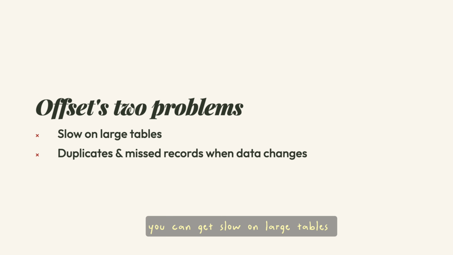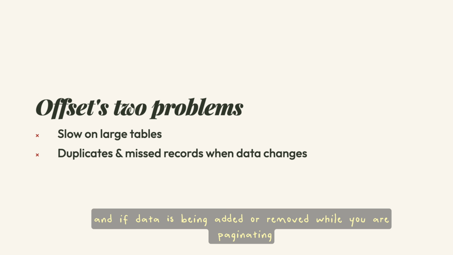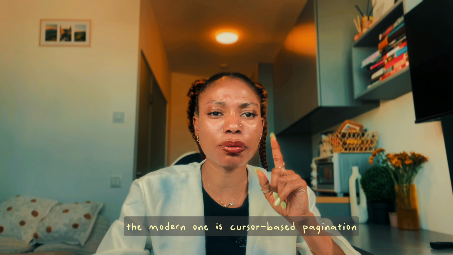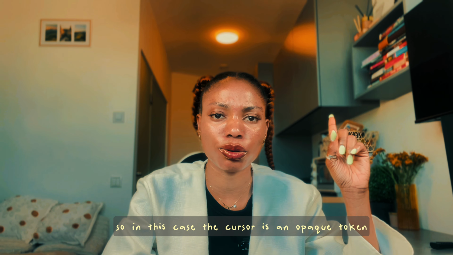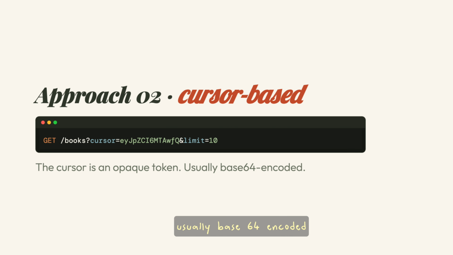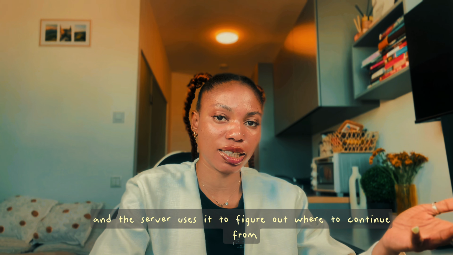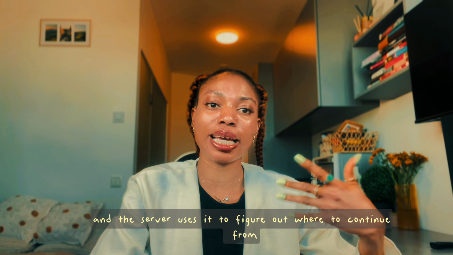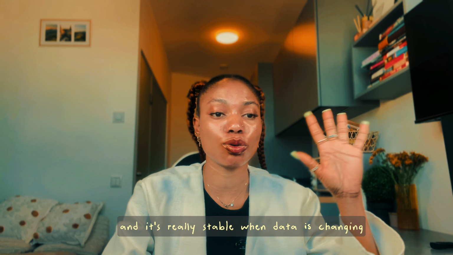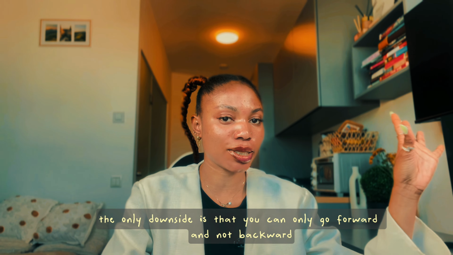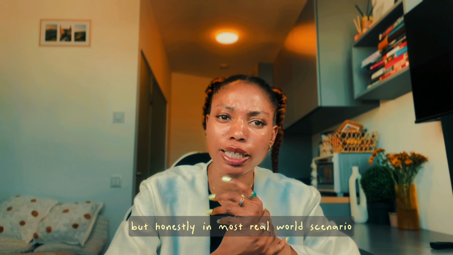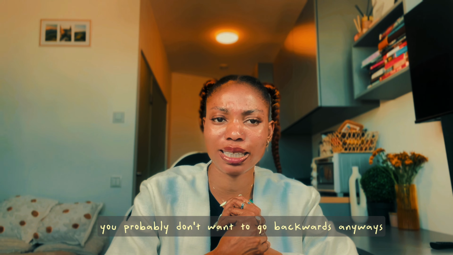And if data is being added or removed while you are paginating, you can see duplicates or you can miss records. The modern one is cursor-based pagination. In this case, the cursor is an opaque token, usually base64 encoded, and the server uses it to figure out where to continue from. It's really fast on each data set, and it's really stable when data is changing. The only downside is that you can only go forward and not backward. But honestly, in most real world scenarios, you probably don't want to go backwards anyway.